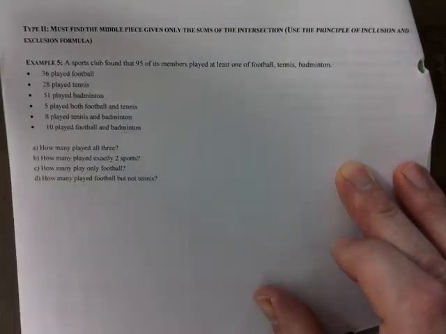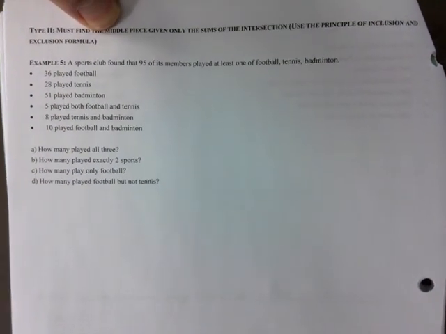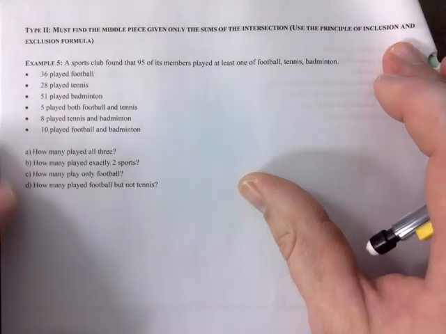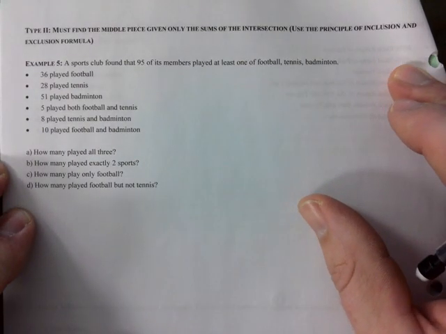Let me see here. I'm gonna take you to type 2. I'm not gonna do type 3 today, just type 2. So $25 for now.